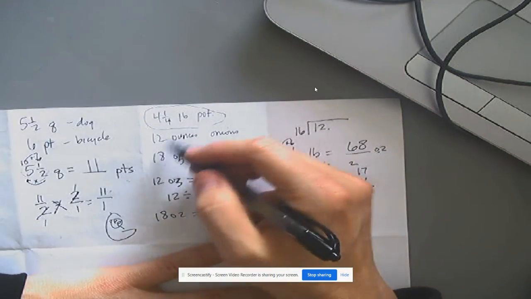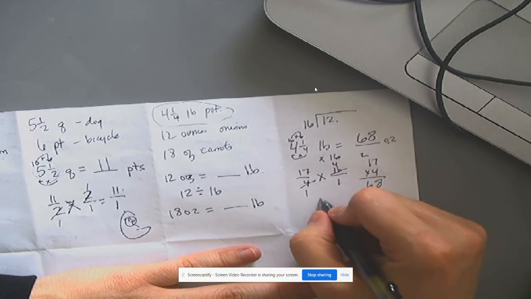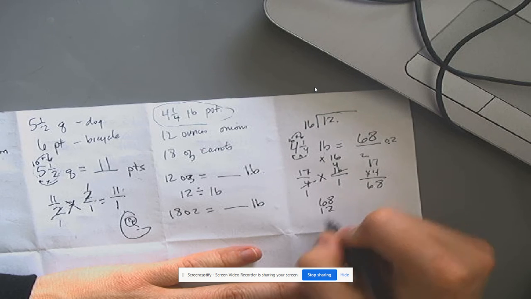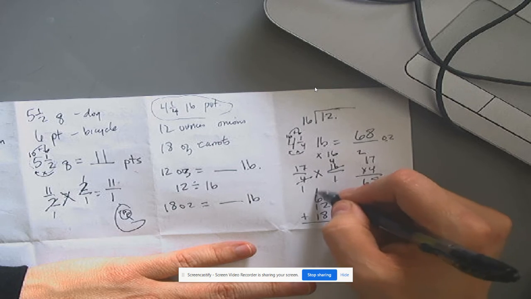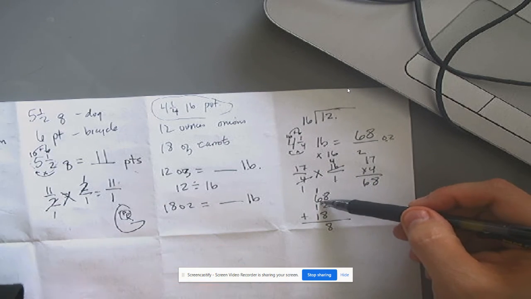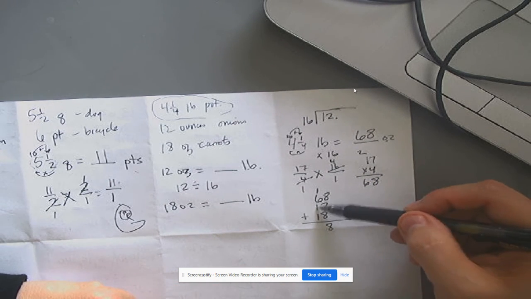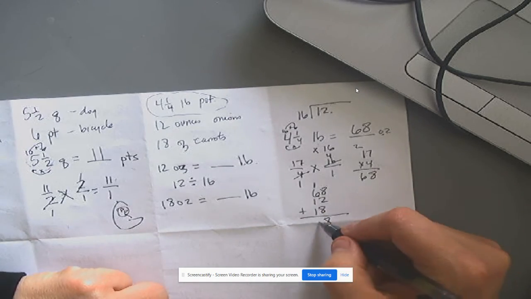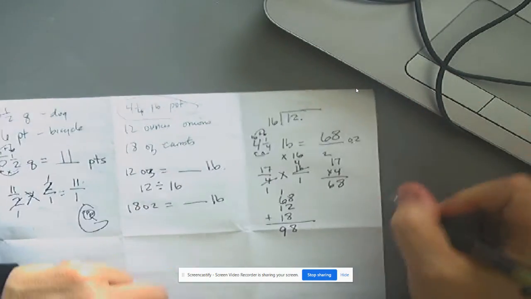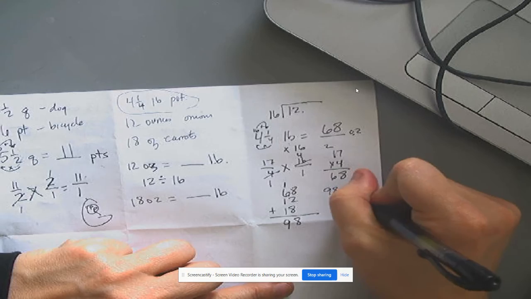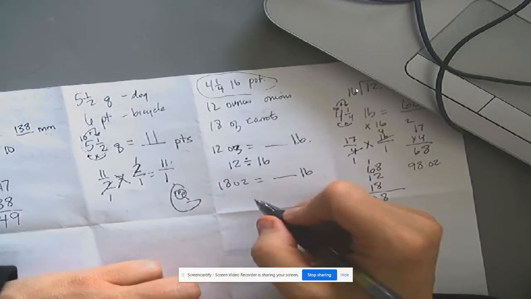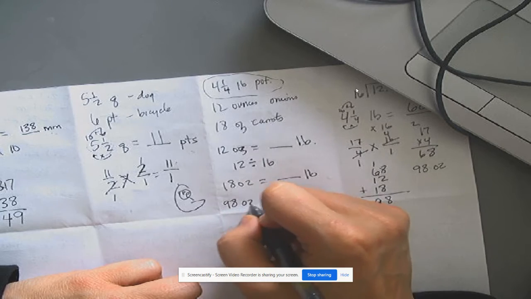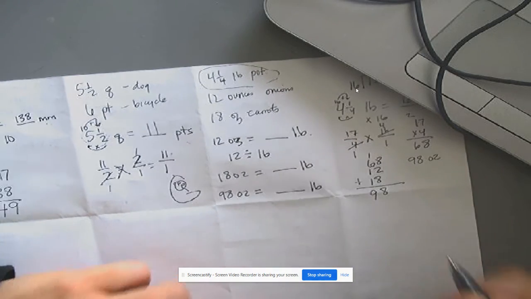Okay, so now we can just add up all our ounces. So 68 plus 12 plus 18. Well, 8 plus 2 is 10, plus 8 is 18, carry our 1. 1 plus 6 is 7, plus 1, 8, 9. So our whole soup weighs 98 ounces. Now let's come back over here. 98 ounces equals how many pounds?